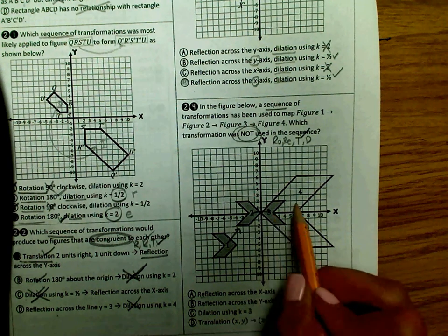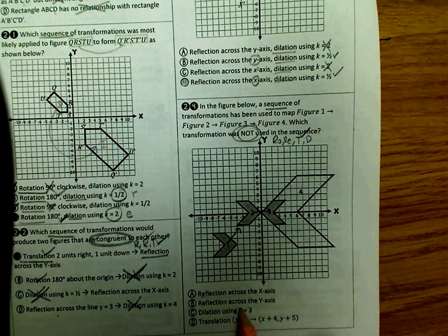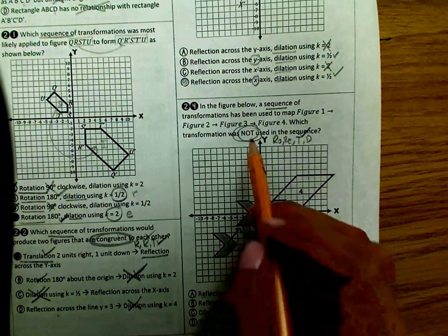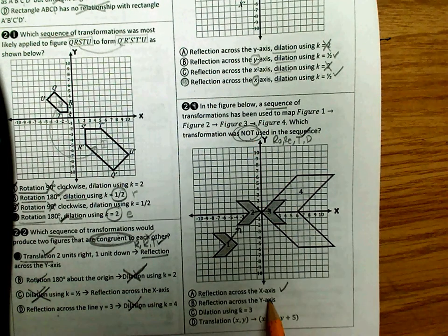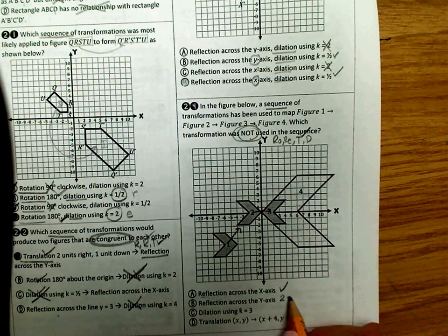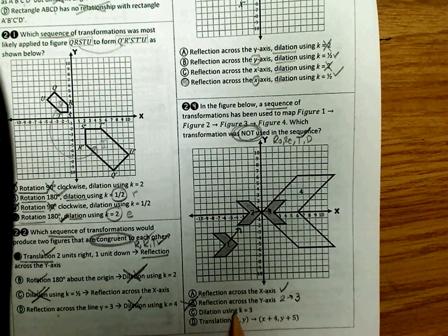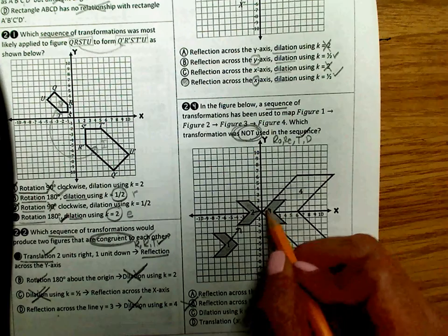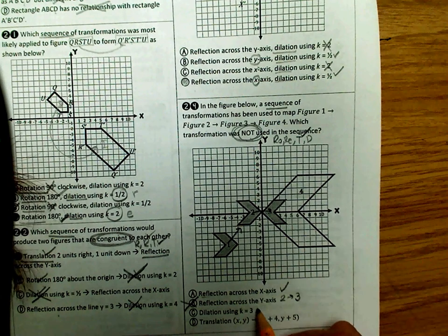Let's see here. I think A is correct as being part of the correct answer for this. Reflection across the y-axis, I can see that because from 2 to 3, that looks like it. So we're looking for what's not used. Dilation, yeah, K equals 3 because it went from this smaller one to the bigger one, and it's 3 times bigger. So from 3 to 4, that would match this, but we're looking for what wasn't used.